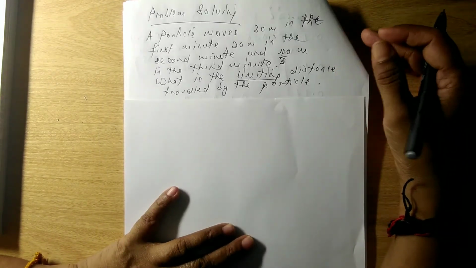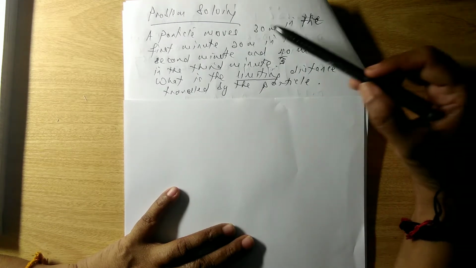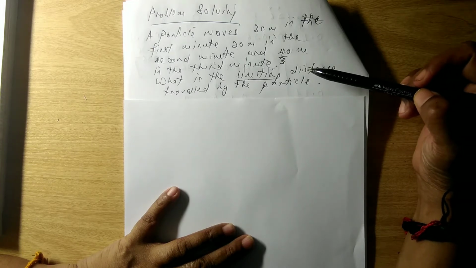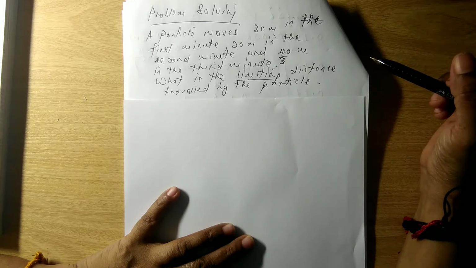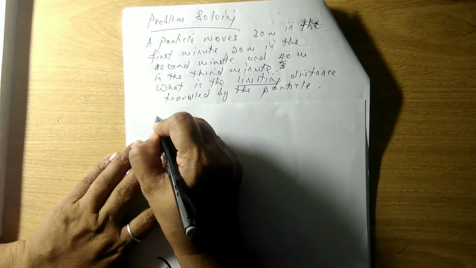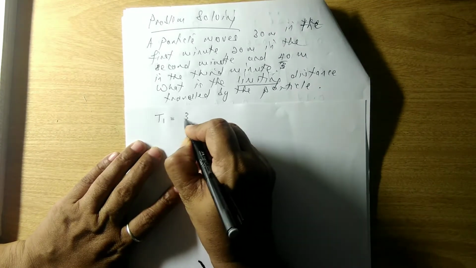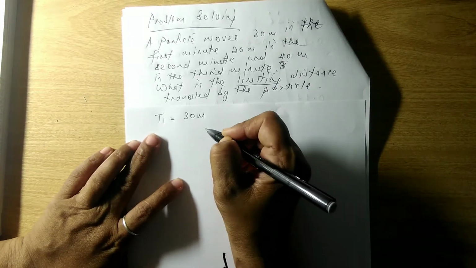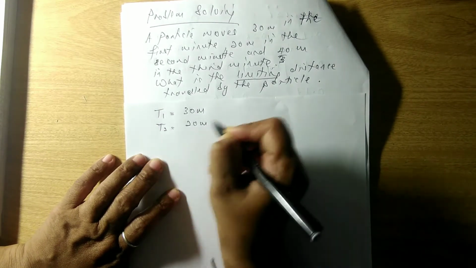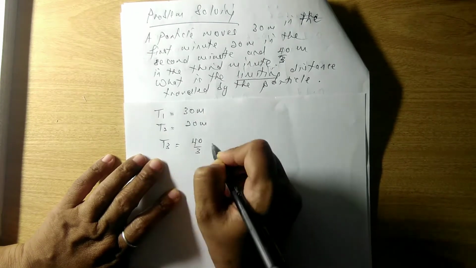Now the question is: a particle moves 30 meters in the first minute, 20 meters in the second minute, and 40/3 meters in the third minute. What is the limiting distance traveled by the particle? Here, in the first minute the particle moves 30 meters, so I'm assuming that's my T1. T2, in the second minute, is 20 meters, and in the third minute it moves 40/3 meters.